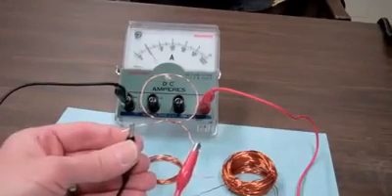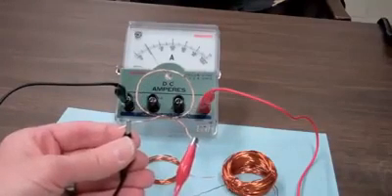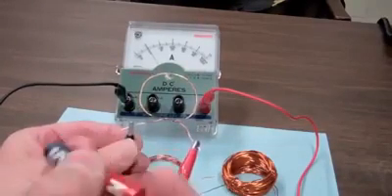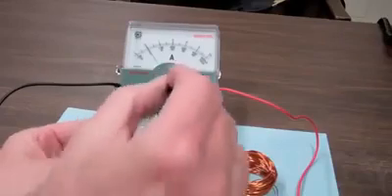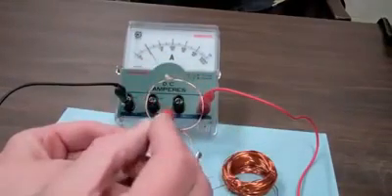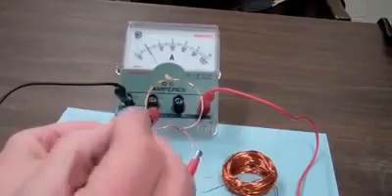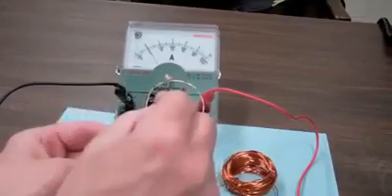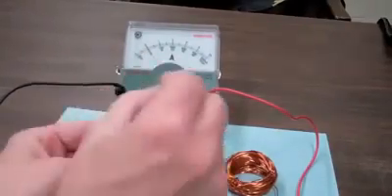I now have the single loop coil connected to the ammeter, and I'm going to move the bar magnet into and out of the coil. And if you watch very closely, you can see a slight deflection of the ammeter needle.